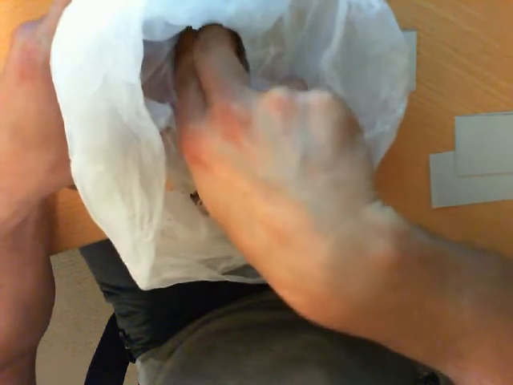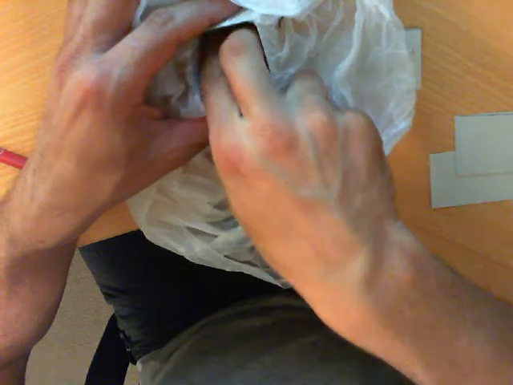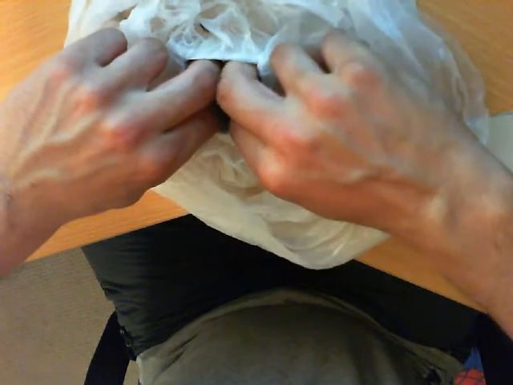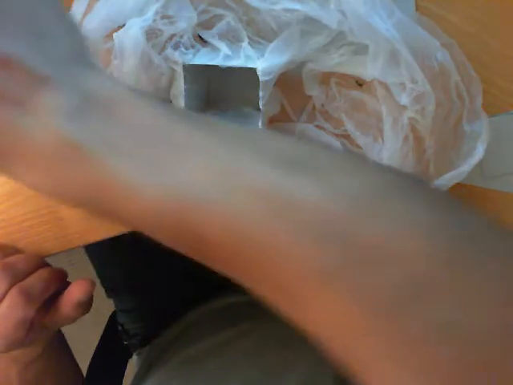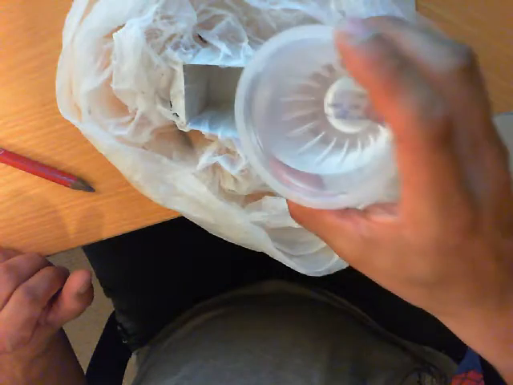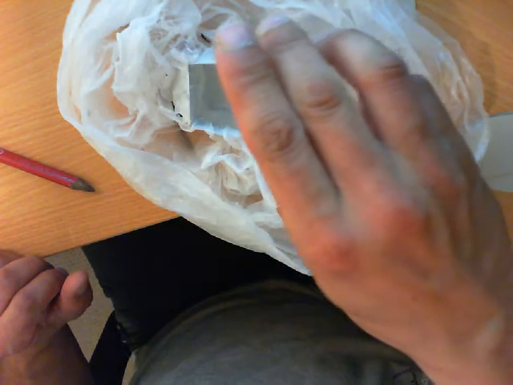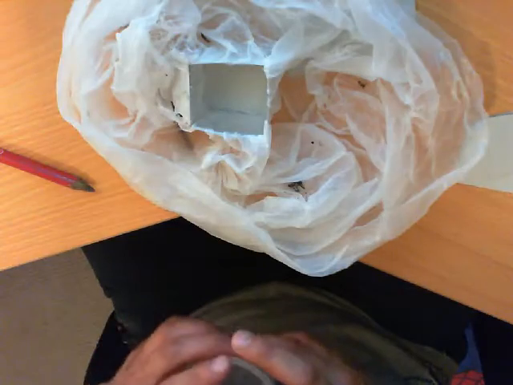Be sure the plastic bag is not broken, doesn't have any hole, and is also covering all the edges and corners of the cube. Now I'm going to put some water. You have to put water to fill the cube totally. You can see I filled the cube totally.